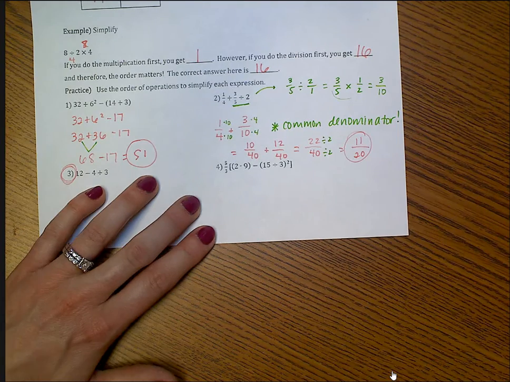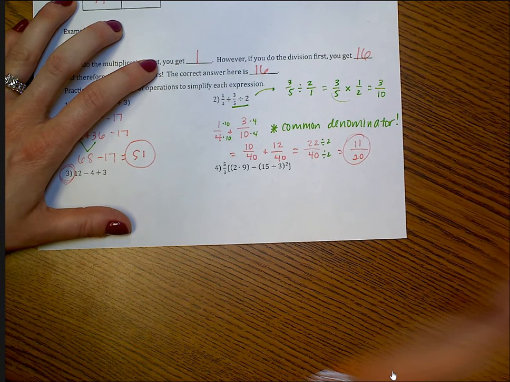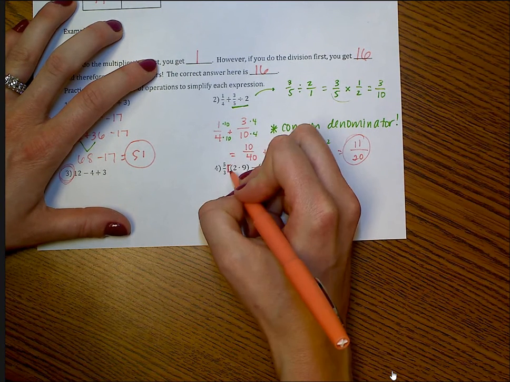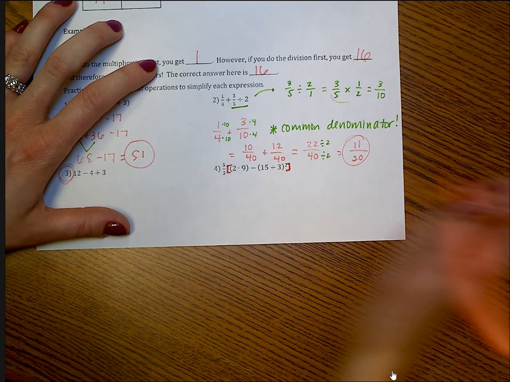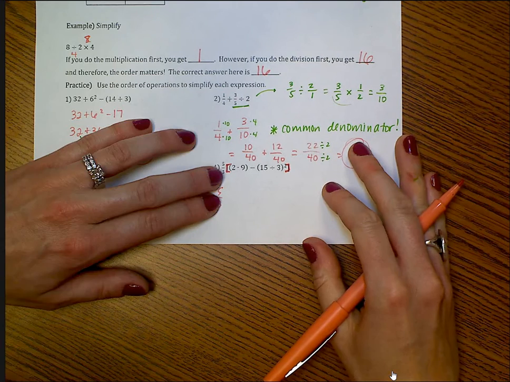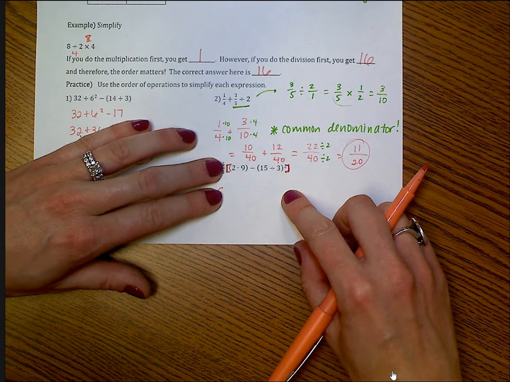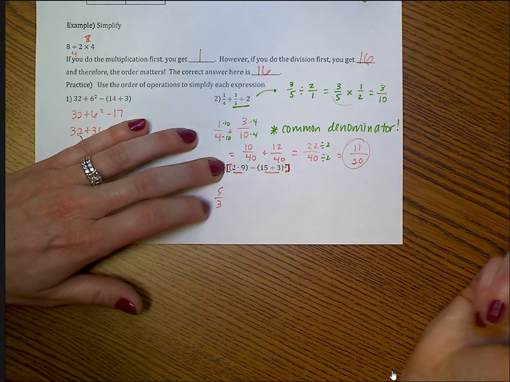Number 4 I'll do. This one looks super fun. Notice that you've got these brackets here. They'll use those if there's like multiple sets of parentheses. So those just mean like bigger parentheses. Really it just means take care of the 5/3 last. So inside the brackets, I see 2 sets of parentheses. I'm going to deal with those first.